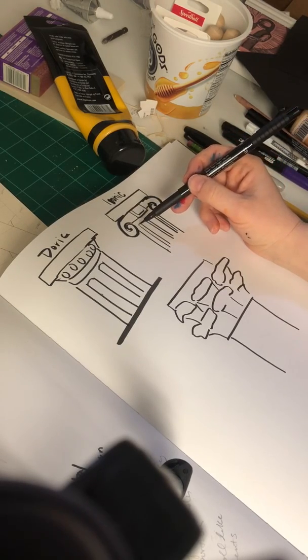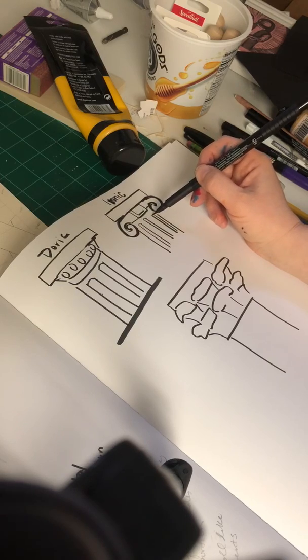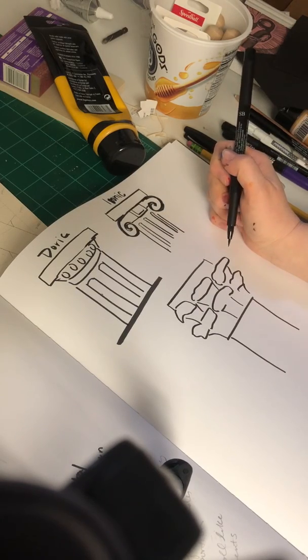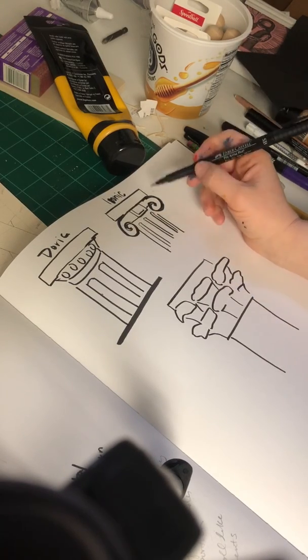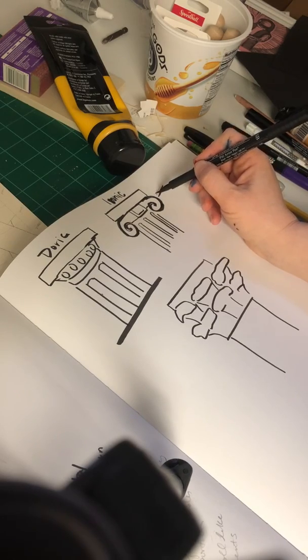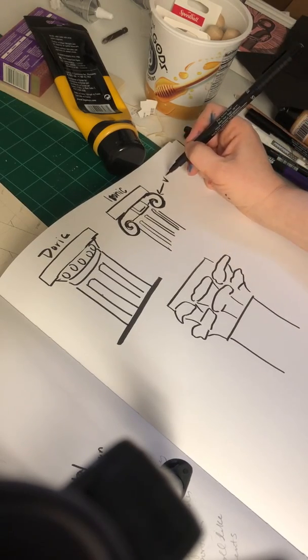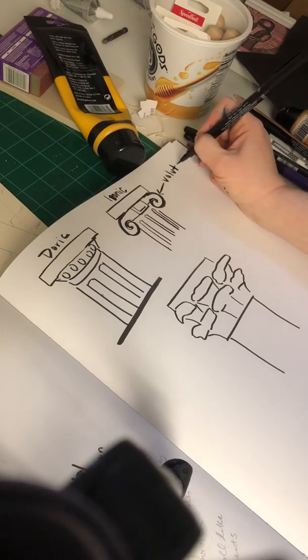It has more graceful fluting, a little more slender proportions. And these scroll-like decorations are called volutes.